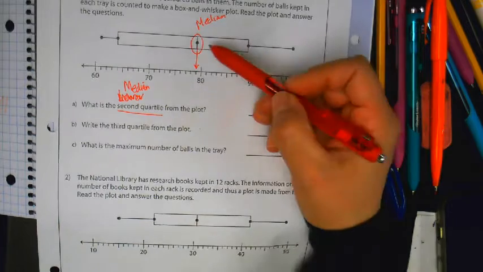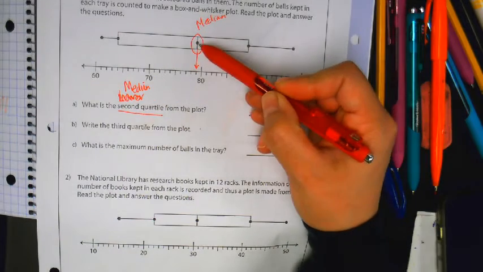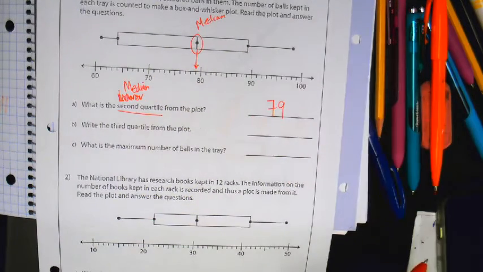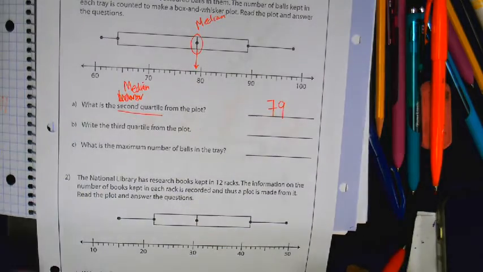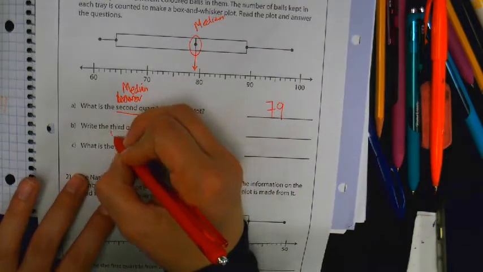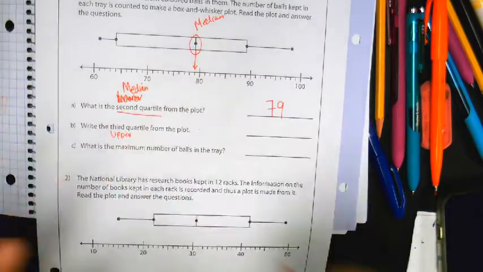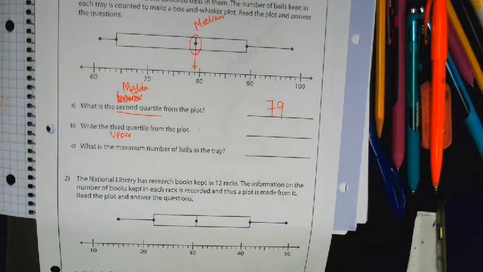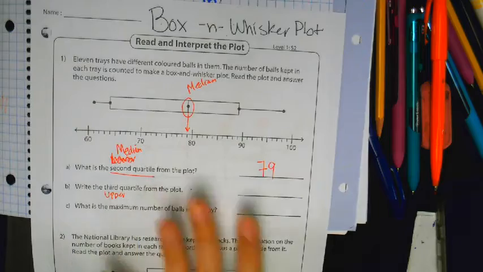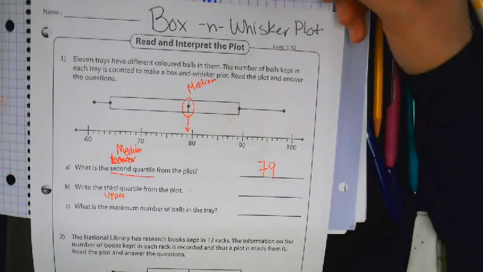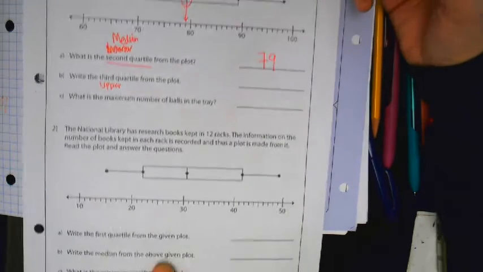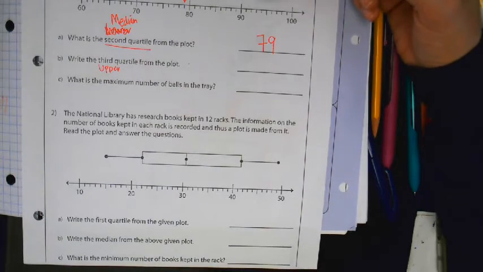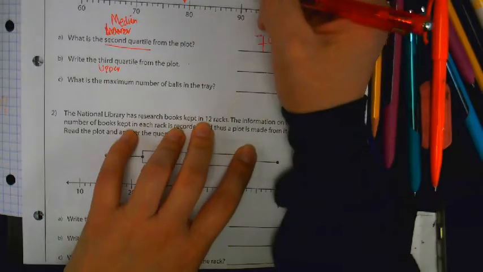So basically where is this third dot? Oh, it's at 79. Write the third quartile. Third quartile would also be upper quartile. So of my fingers, when I look at my left hand, I'm looking for which dot? 1, 2, 3, 4, or 5. Upper quartile is fourth finger. So what's the value of my fourth finger? 9.